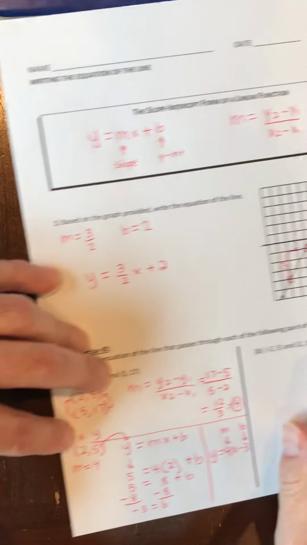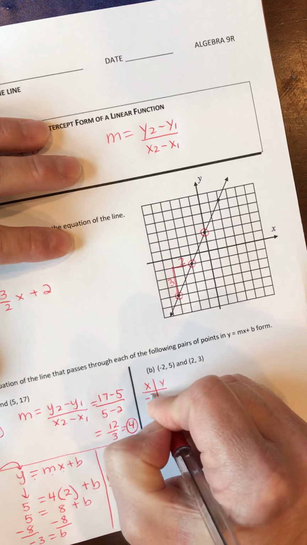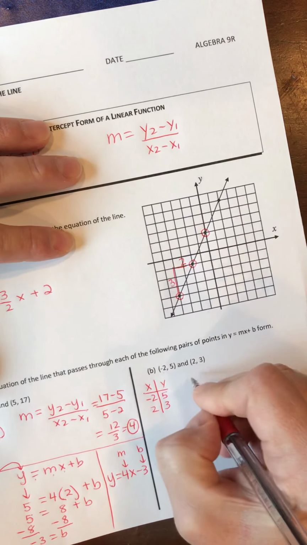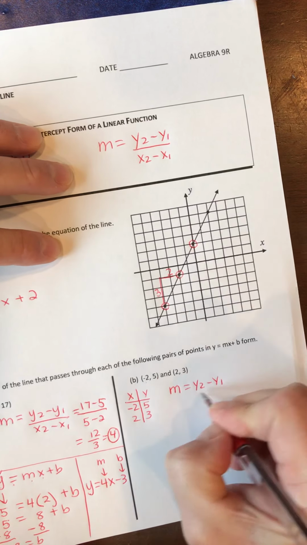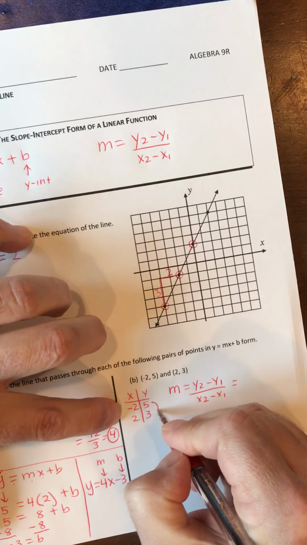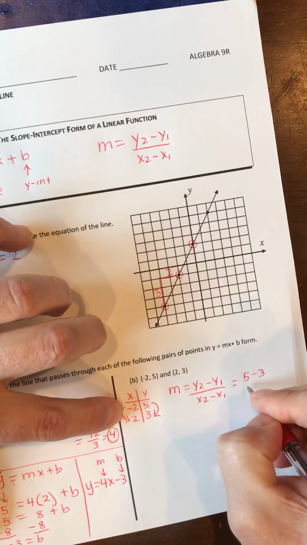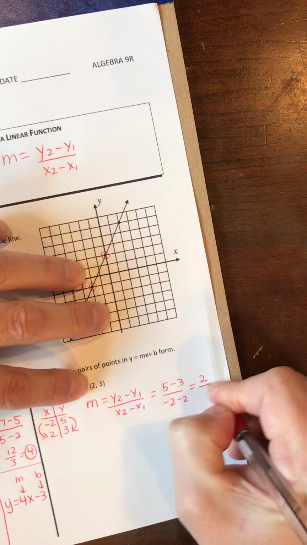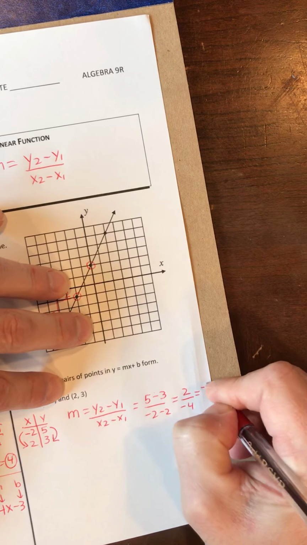All right? I'm going to do another example for you. Again, I would write these points vertically or write it in table form. Negative 2, 5, 2, 3. All right, first thing we got to do is find our slope. y2 minus y1 over x2 minus x1. So I'm going to go this way. 5 minus 3 over negative 2 minus 2. So I'm going to get 2 over negative 4. And if I reduce that, negative 1/2.